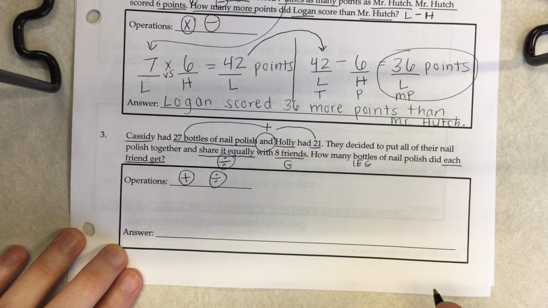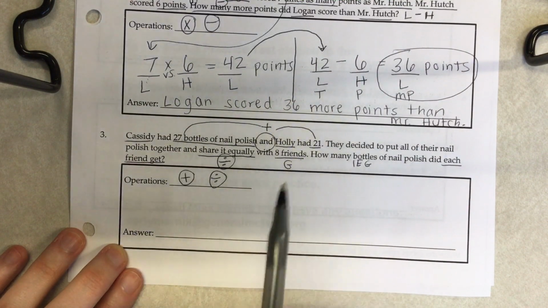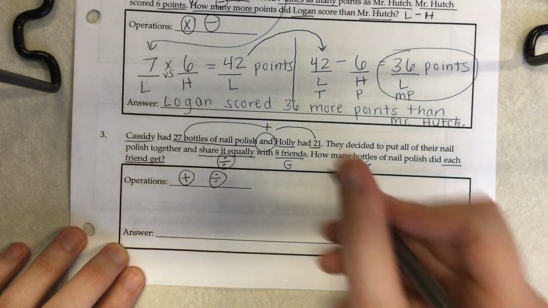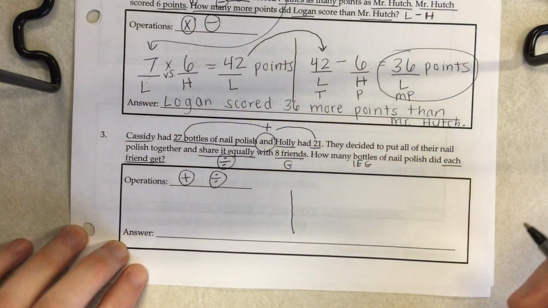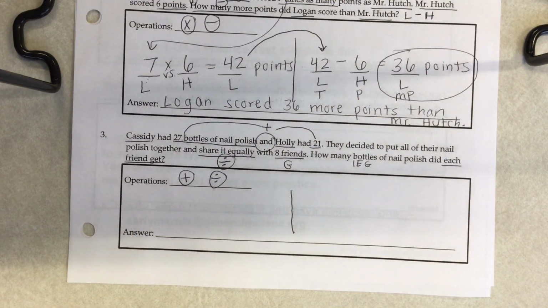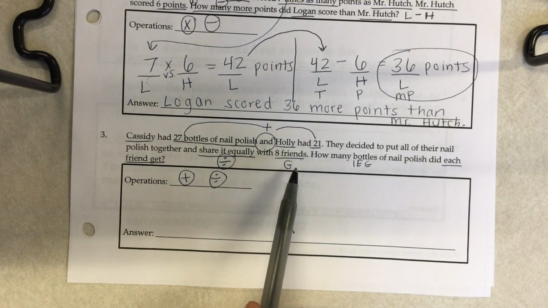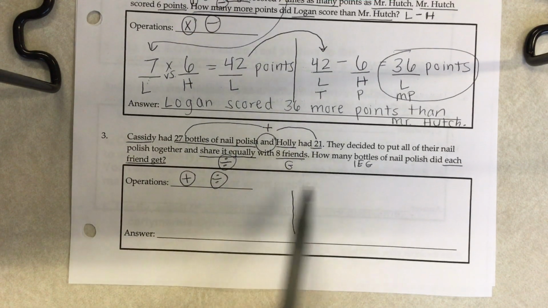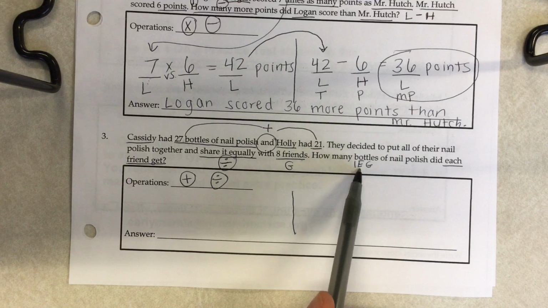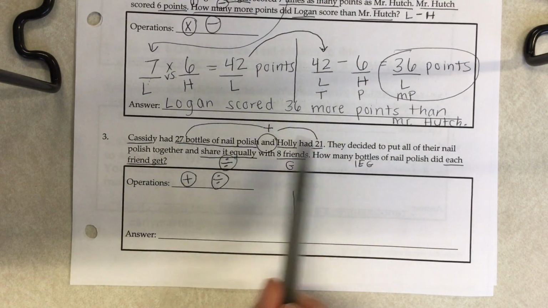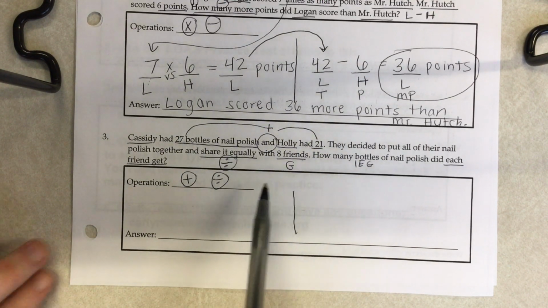I see I have 1, 2, 3 numbers, another clue that I have a two-step problem. So I'm going to draw my line down the middle and decide which operation I do first. I need to decide if I have enough groups or enough parts to add or divide first. Looking at my division for shared equally, I have my groups, but I don't have my total to divide and get in each group. My total is going to come from what I'm adding. So I need to add first.